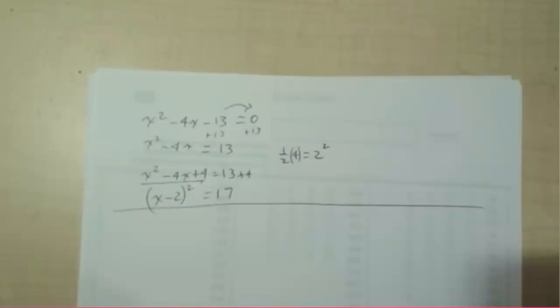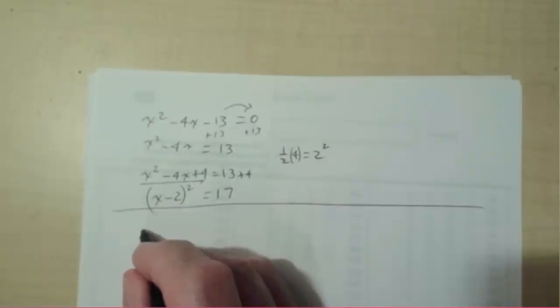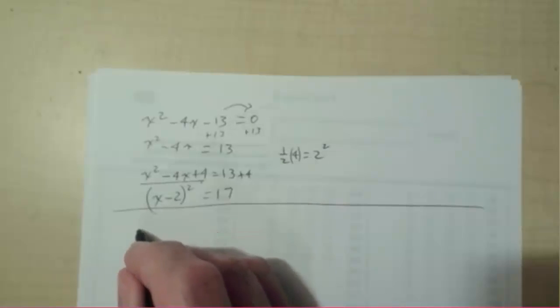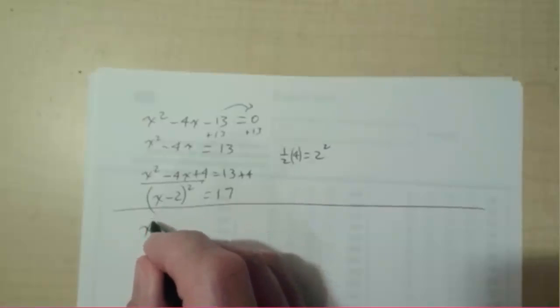Okay, let's do another one of these. I know at first it seems like, what the hell is going on here? This boy's stupid. Yeah, he knows.